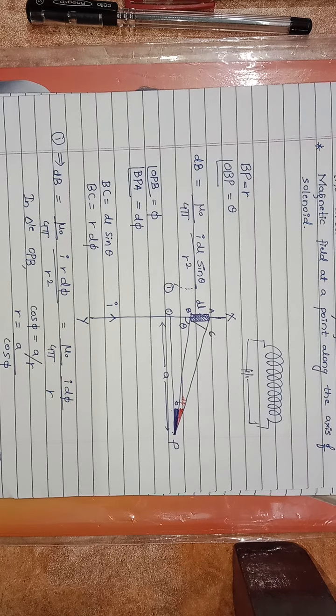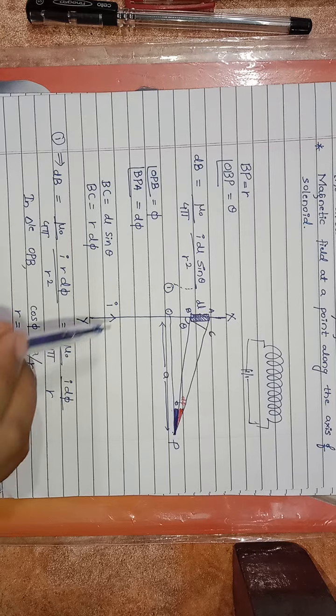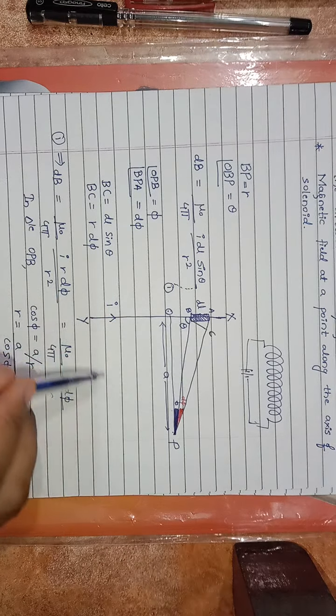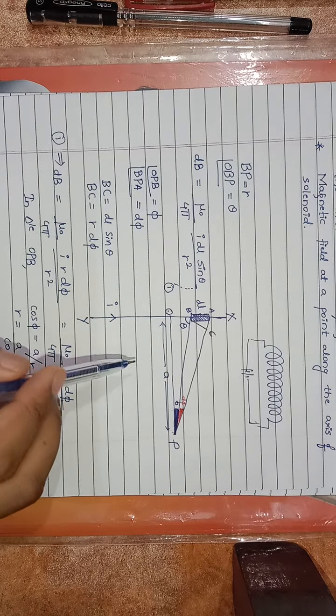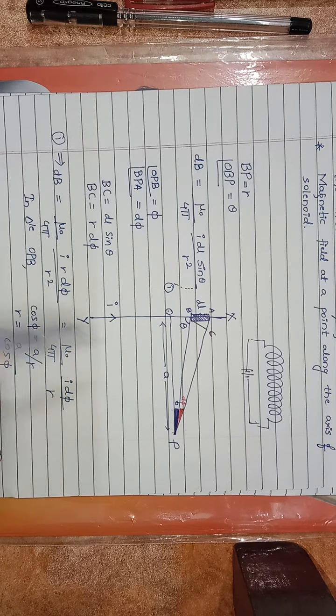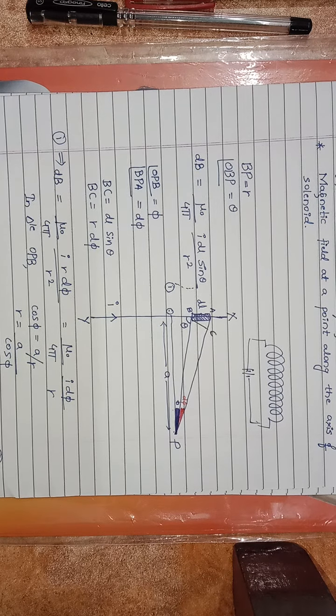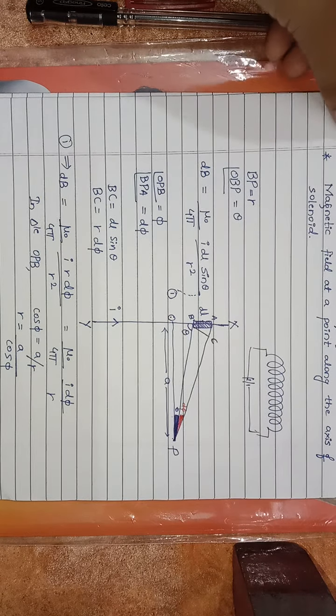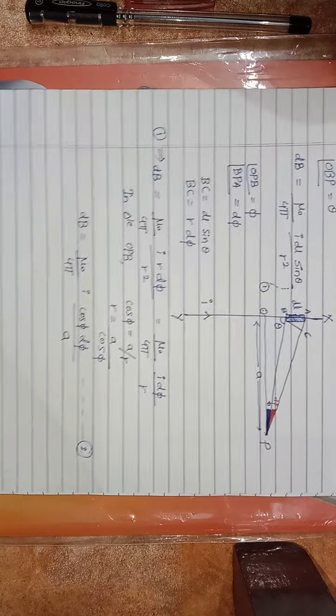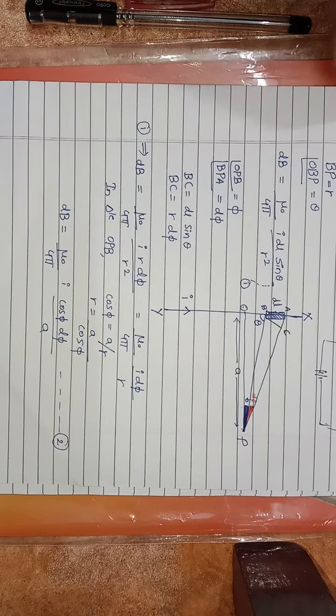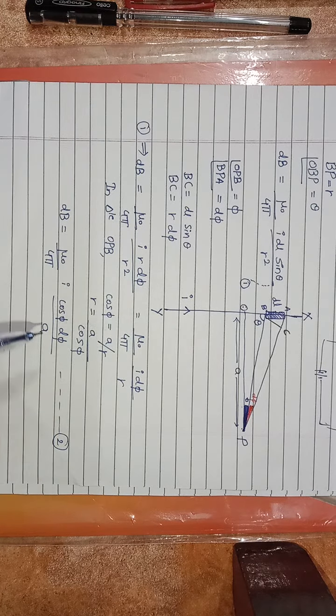Now see here, we are finding the magnetic field in this situation, no? So how will the direction of magnetic field dB be? Here what I have written is just the R value, substituting R value here, and I have written the equation number 2.